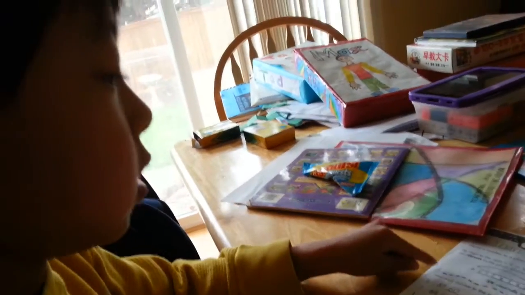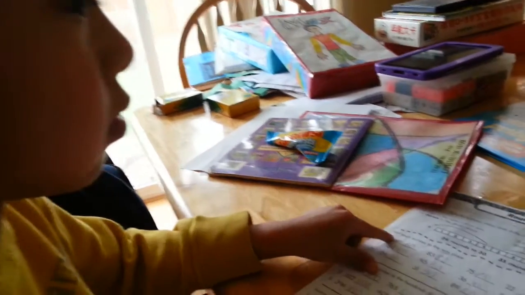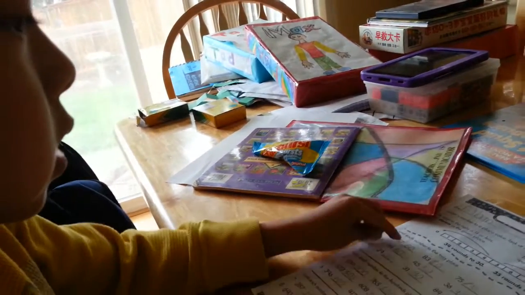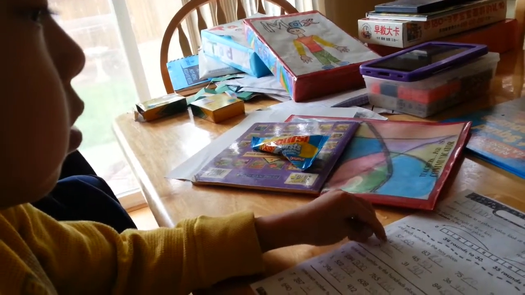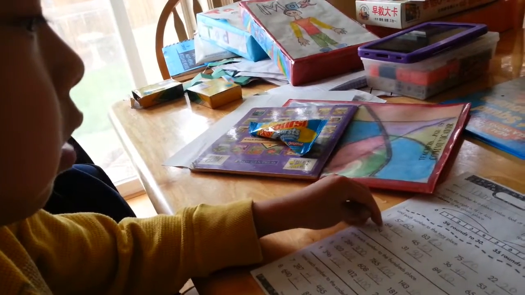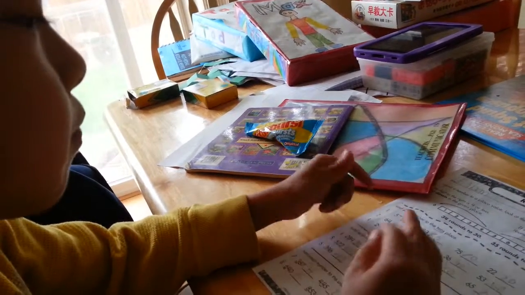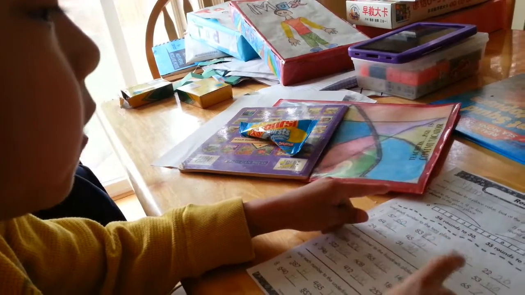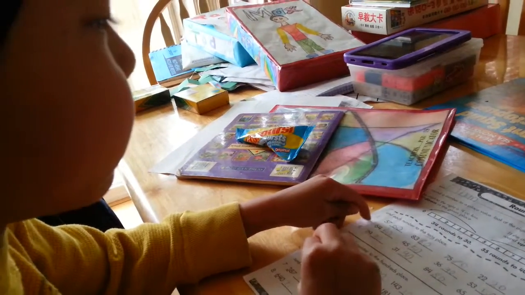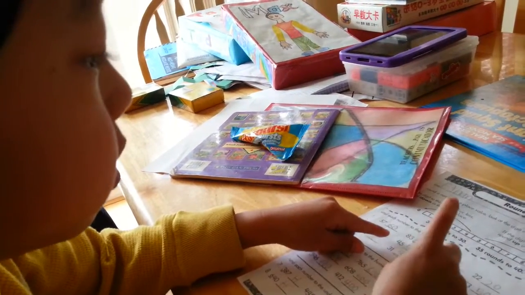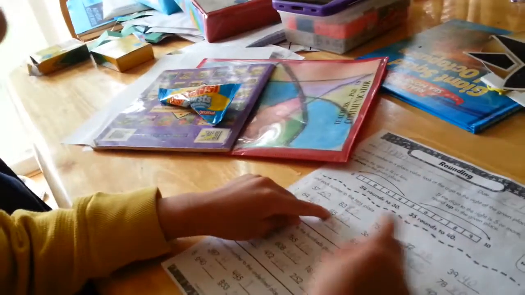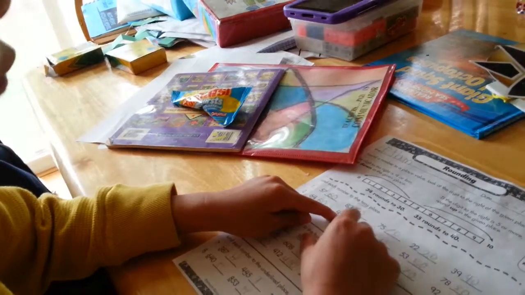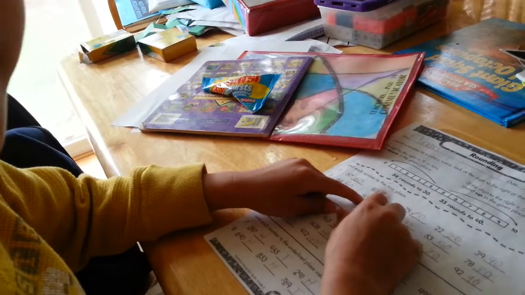Because 57 is closer to 60, so we write 60. So 64 is closer to 60 because it's 4 less. But 5 and more, then the answer is closer to 50.